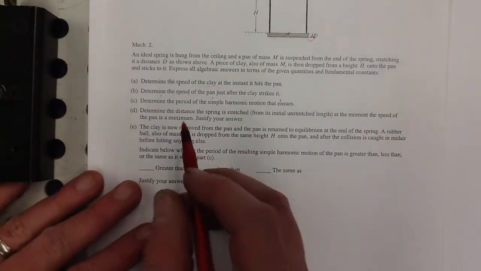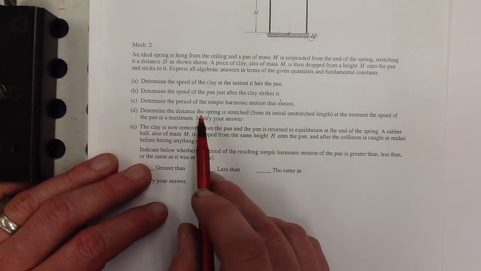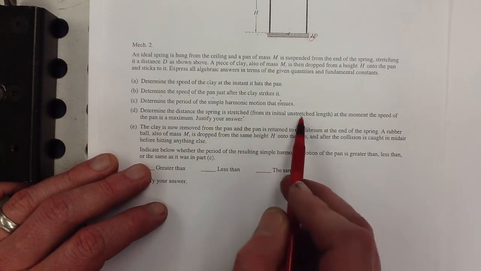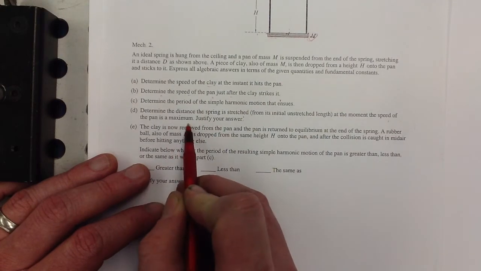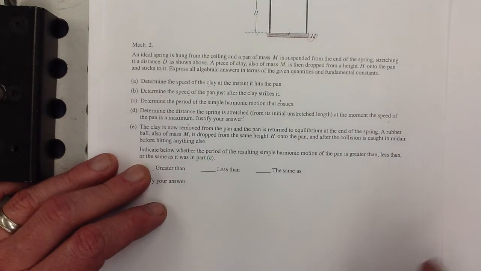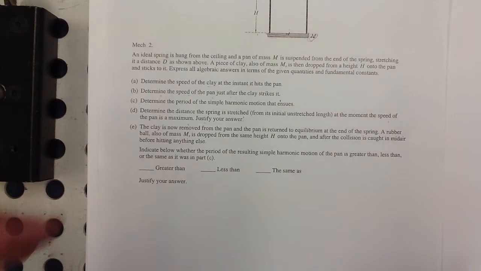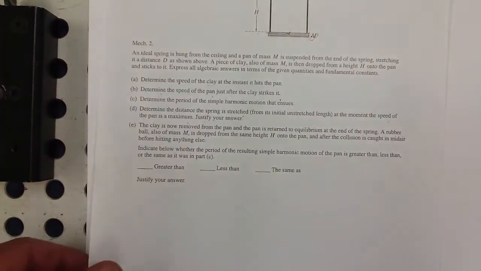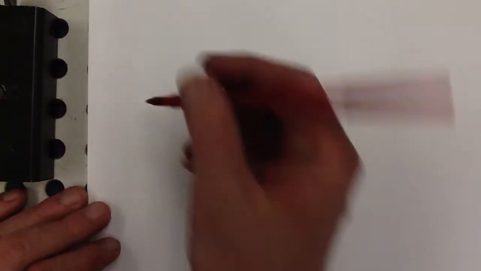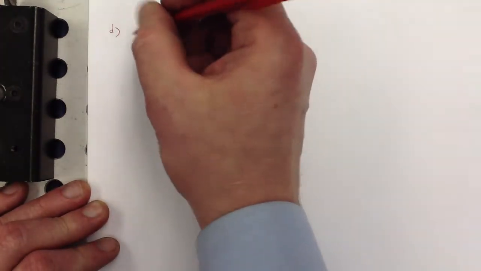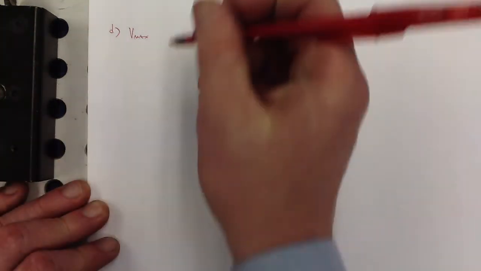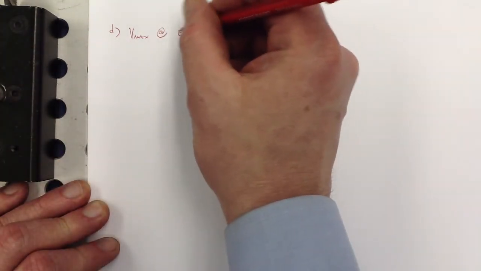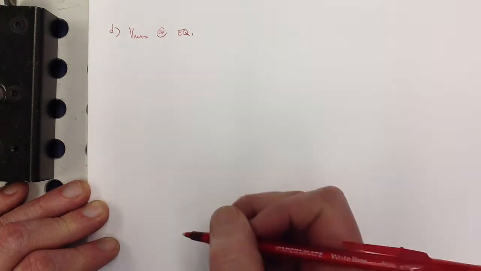Part D. Determine the distance the spring is stretched from its initial unstretched length at the moment the speed of the pan is at a maximum, and then justify your answer. Well, if you think about simple harmonic motion, when is speed at a maximum? Think about that for a second. The maximum speed happens at equilibrium, right, as it passes through equilibrium.